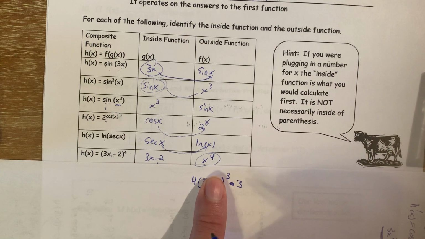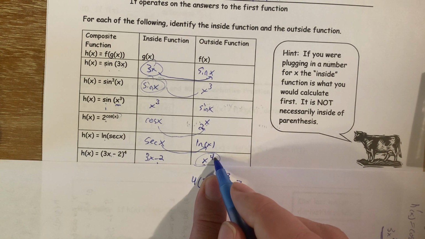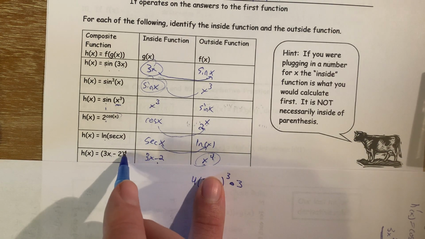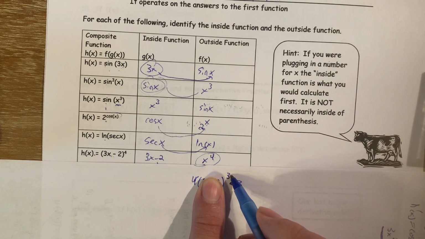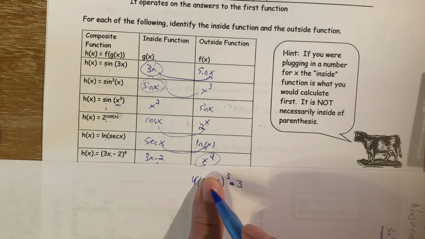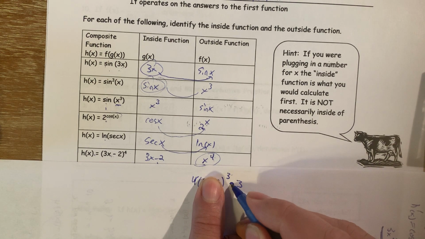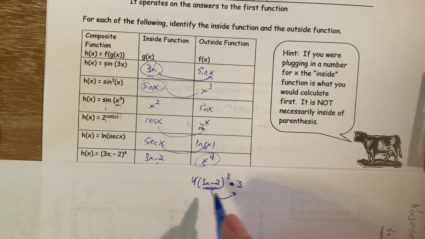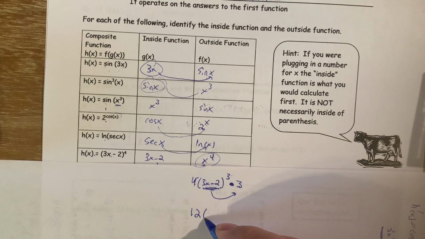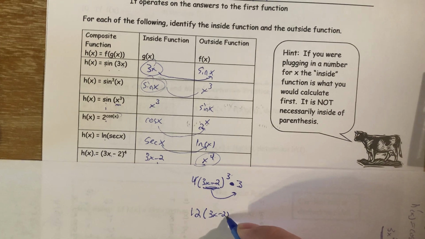So, again, the derivative of the outside function is 4 times, we're going to leave the inside function inside of it, cubed. So instead of 4x cubed, we have 4 times the inside function cubed, times the derivative of the inside function. And these can be combined because it's 4 times 3, and that'll go to the front. So 12 times 3x minus 2 cubed.